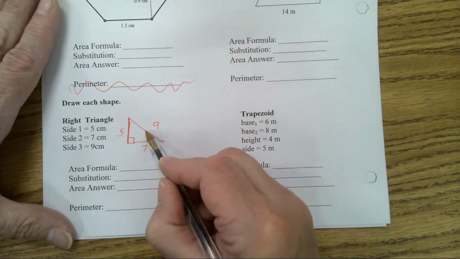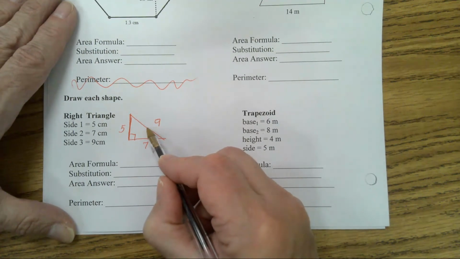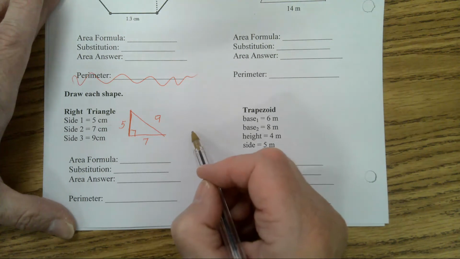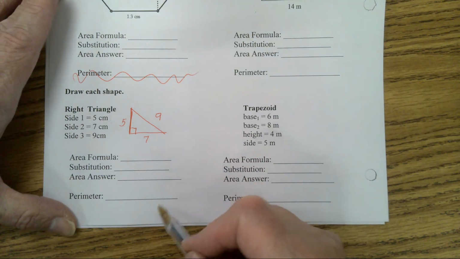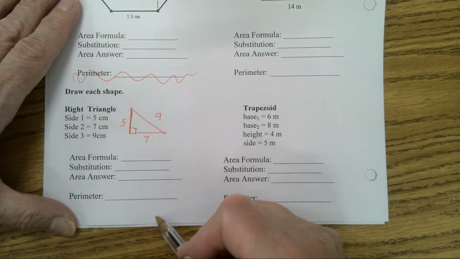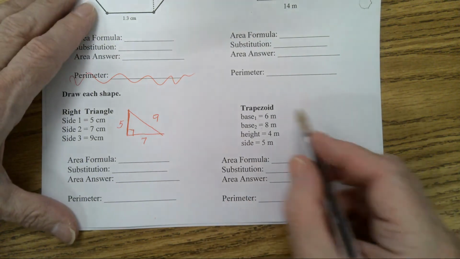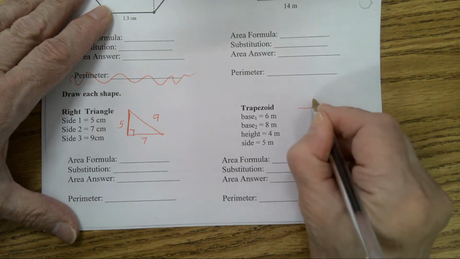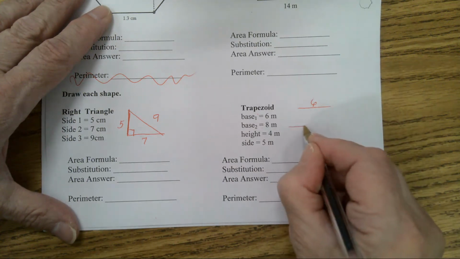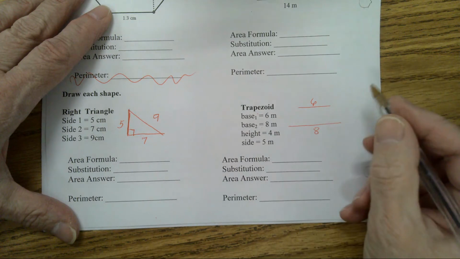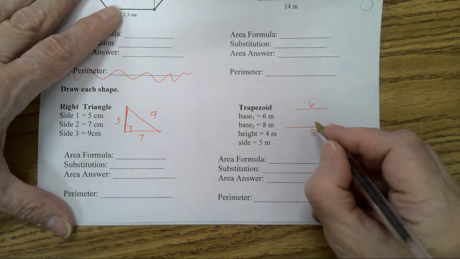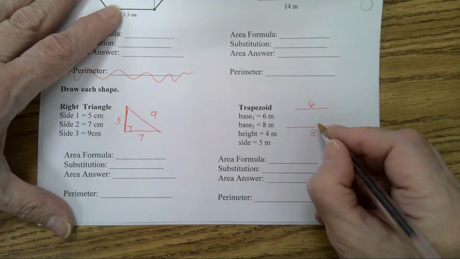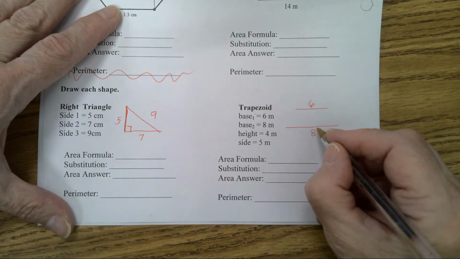And we're going to do a lesson on angles later on. But that's what this shape looks like. Now you can find the area and the perimeter of that shape. Now this is a trapezoid. B1 and B2, they're parallel. I'm going to say this is B1, it's 6. This is B2, it's 8. The height is 4. And the side is 5.